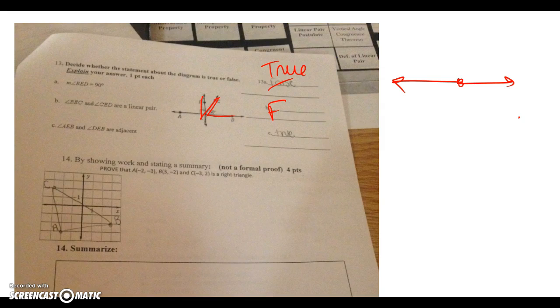Then it says C. Angle AEB and angle DEB are adjacent. So here's AEB, here's DEB. That's true because they share a side, right? They share a side. So that's true. Okay? Let's move on to 14.